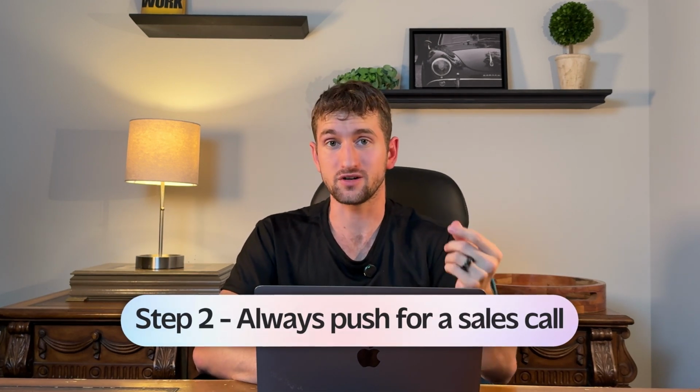Because the goal of cold email is not to sell them on your service. The goal of cold email is to book a meeting. And then on that meeting, you're trying to make sure that they are a good fit before you even start selling them. Step number 2, always push for a sales call.